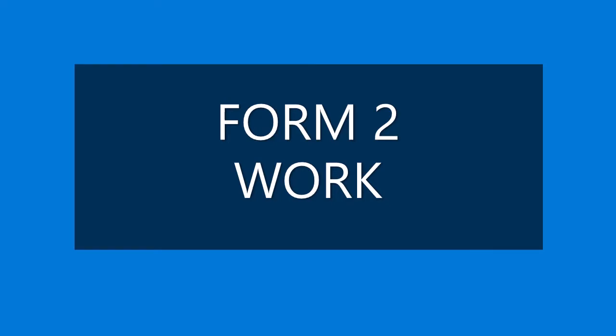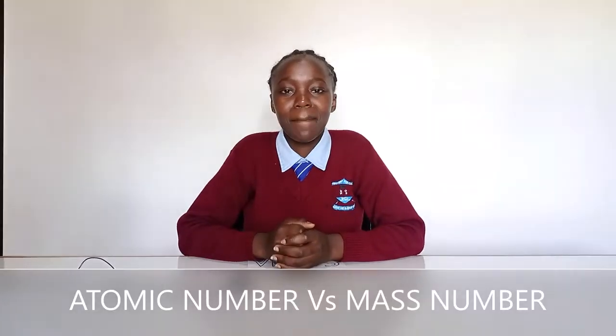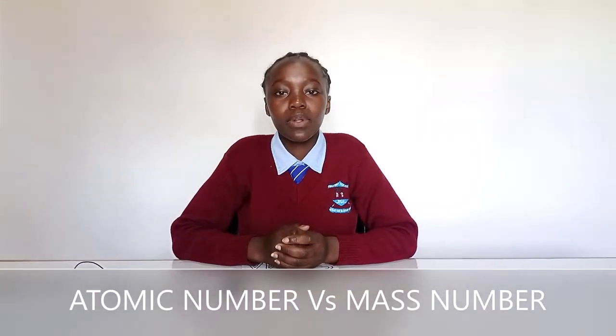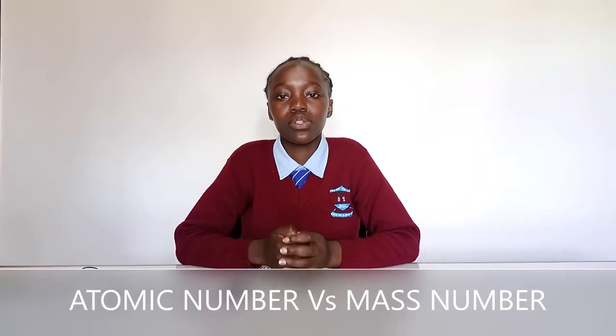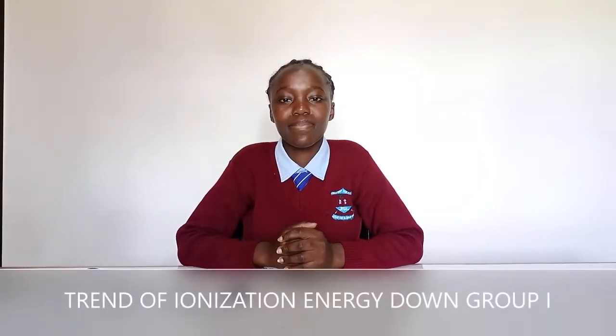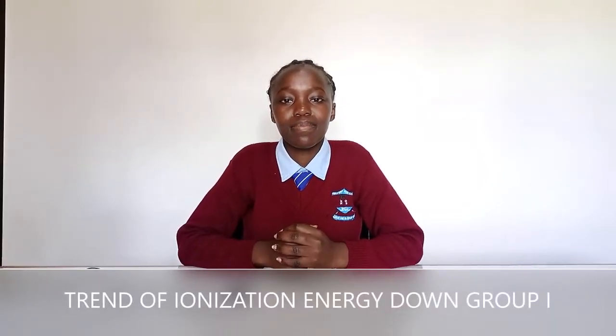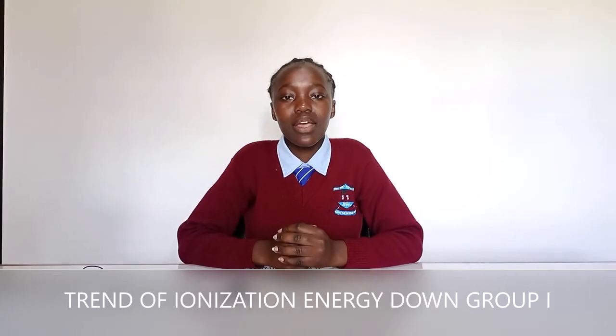Next is Form 2 work. Differentiate between atomic number and mass number. Atomic number is the number of protons and mass number is the sum of protons and neutrons. That's correct. What is the trend in ionization energy down the group? The ionization energy increases down the group.